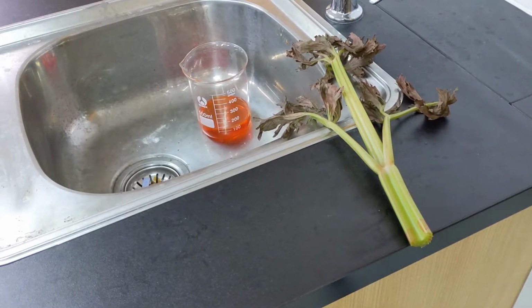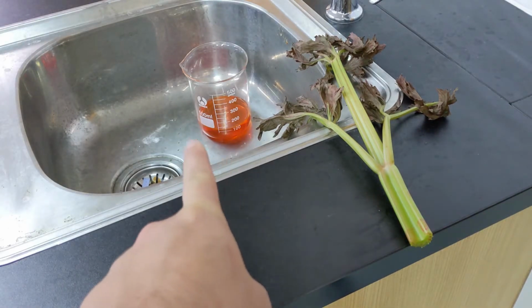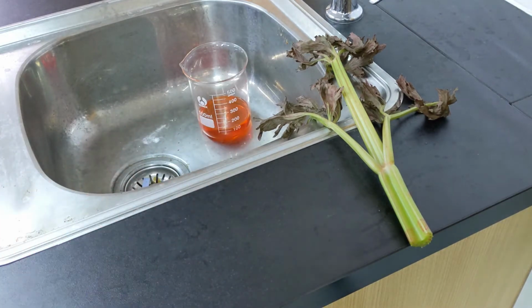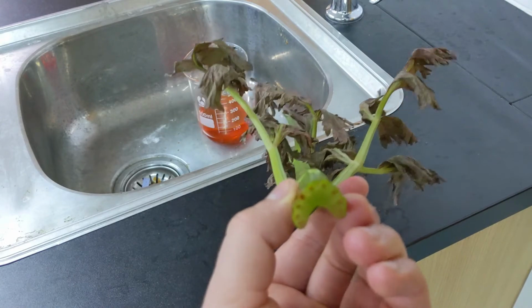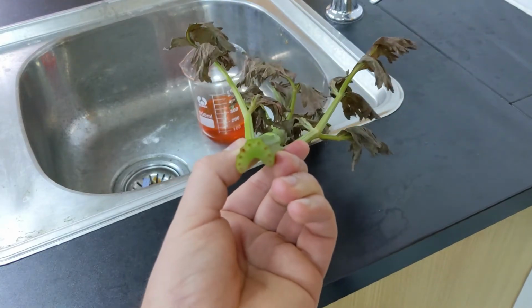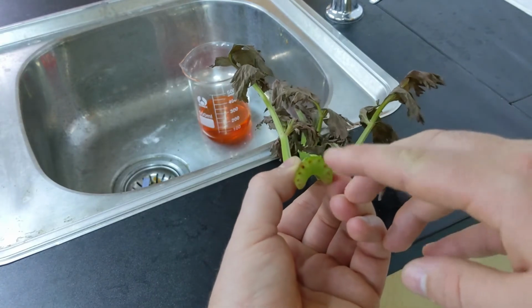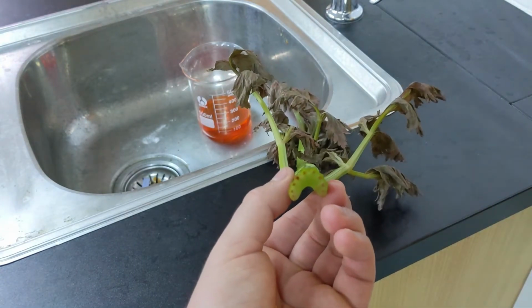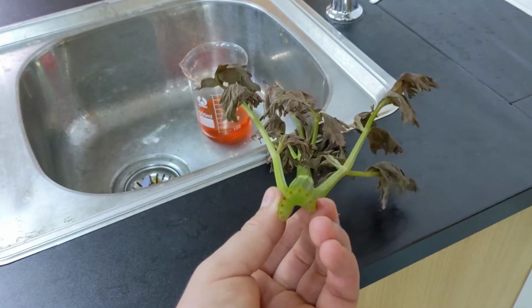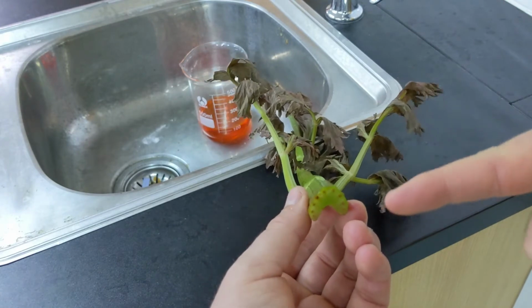Okay, so we have left our celery in the eosin for the last day or so. And what you can see is that there are some red dots here. So we're going to assume, based on the fact that we know that xylem is transporting water and dissolved nutrients, that must be the xylem that's colored that way.